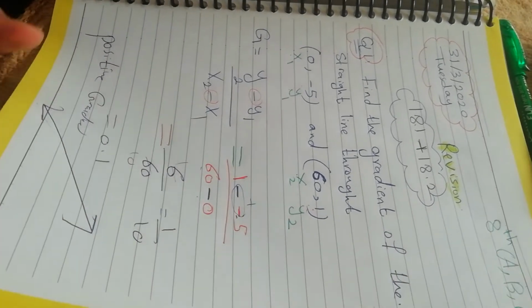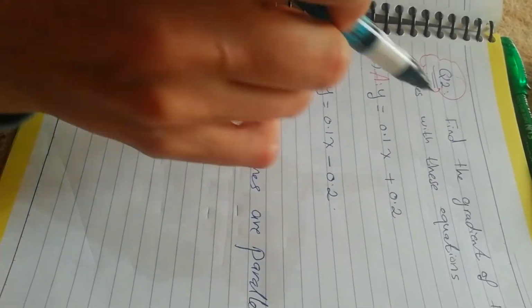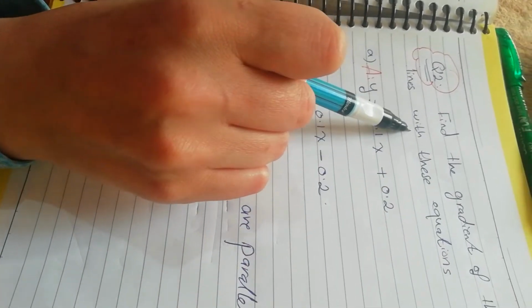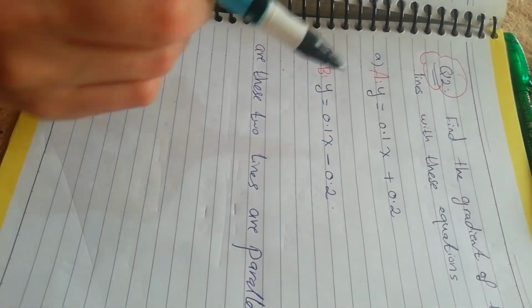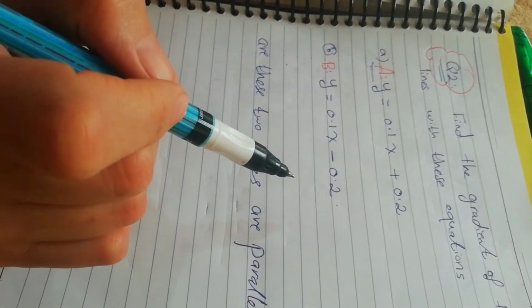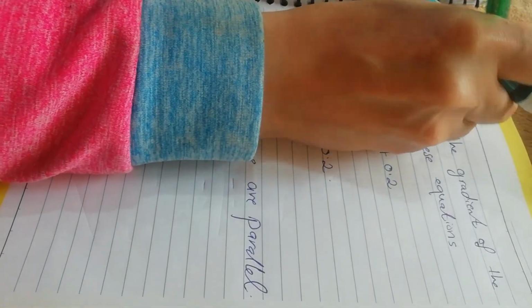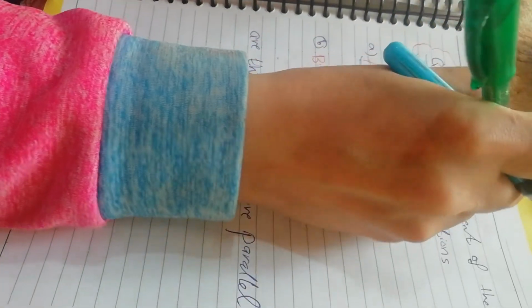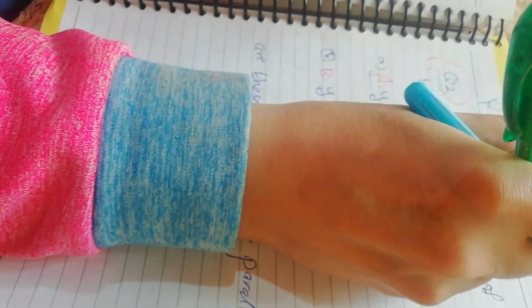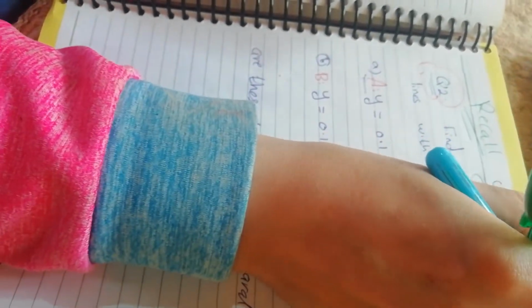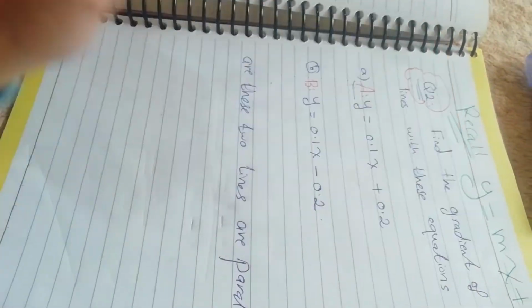Now, let's take another example. Find the gradient of the lines with these equations. For A, note or recall, any equation in the form y equals mx plus c, where m and c are any numbers and x and y are variables.